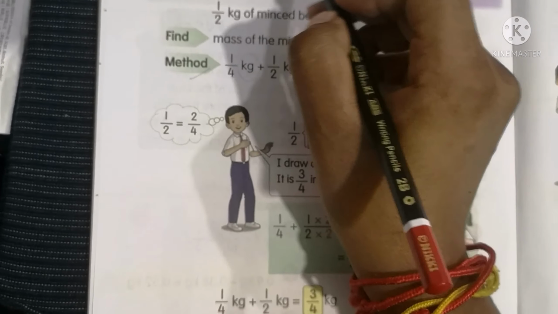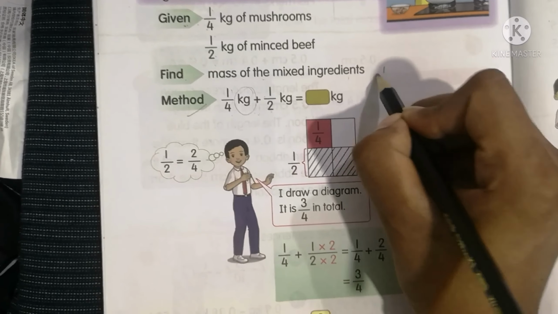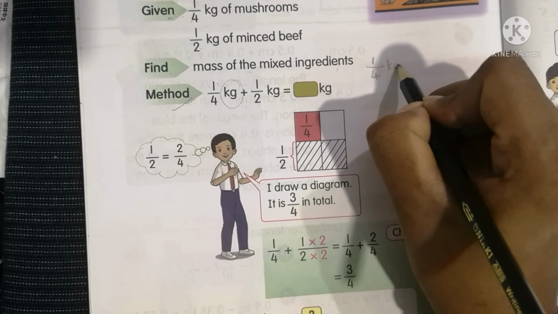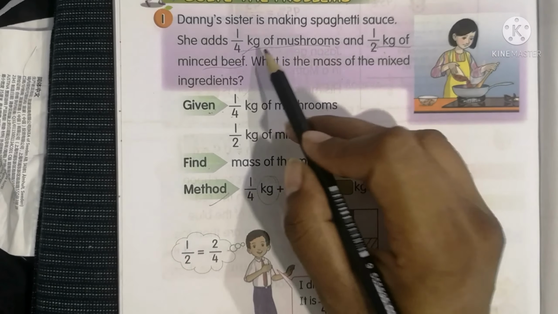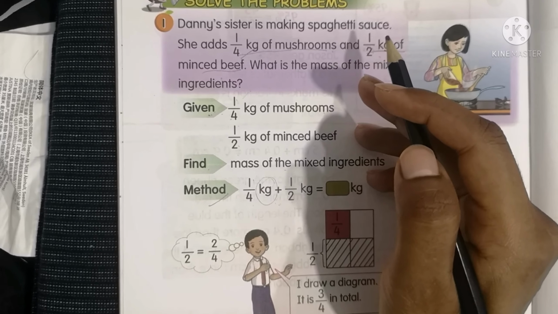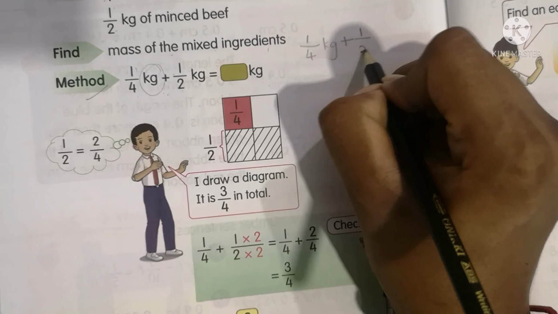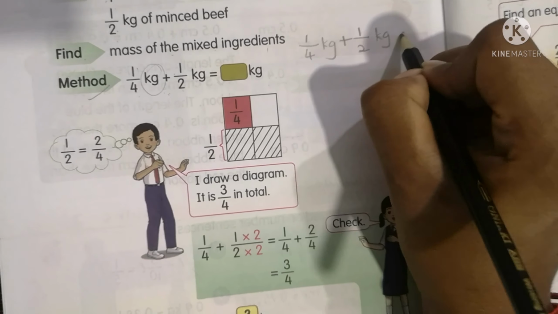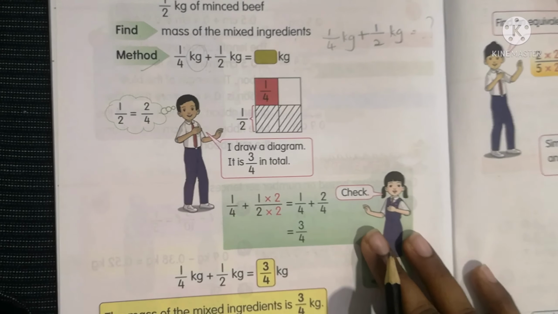So you take out the hint they give you. What they give? 1/4 kg, right? So write 1/4 kg. Then the mass of mixed ingredients means you have to mix these both. If you want to mix these both, which symbol will you be using? Plus. So plus 1/2 kg of minced beef equals to, we don't know that, right? So how to solve it?